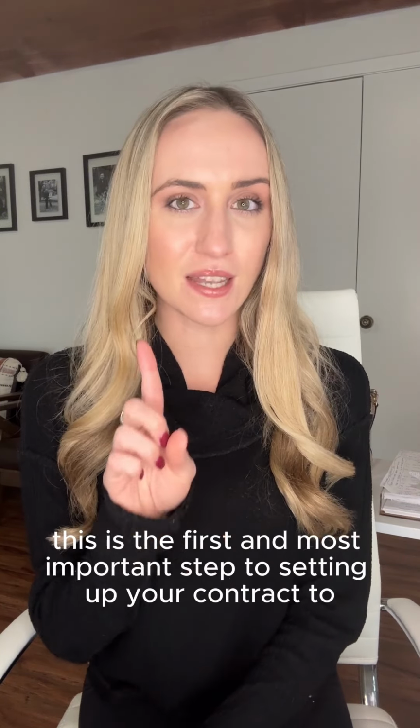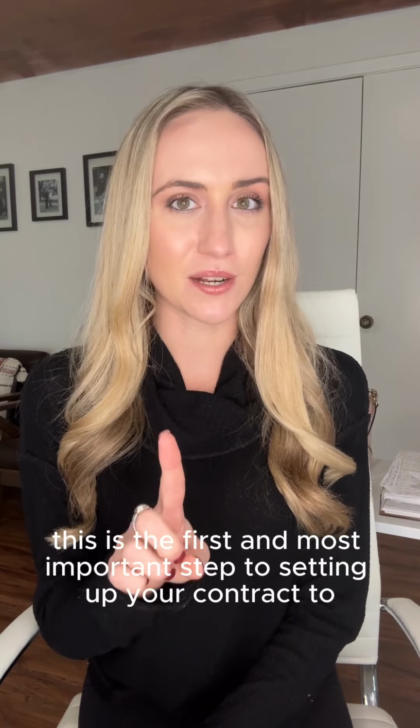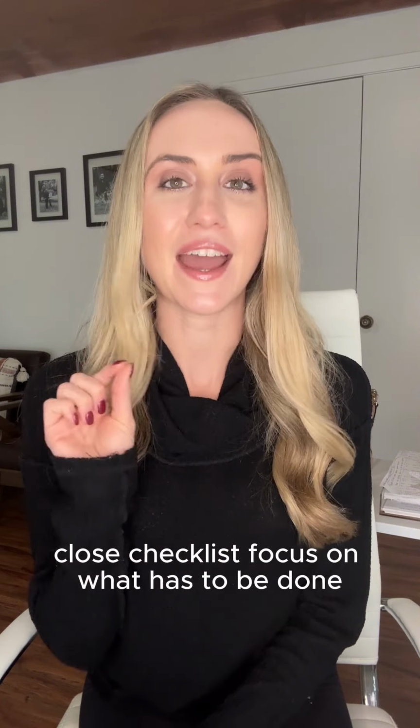So this is the first and most important step to setting up your contract to close checklist. Focus on what has to be done.